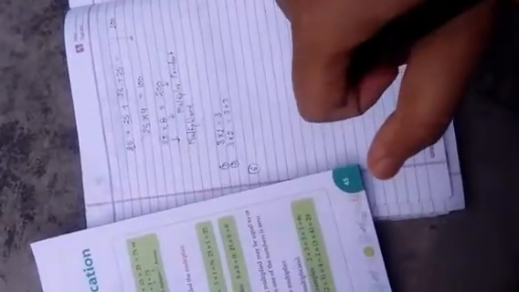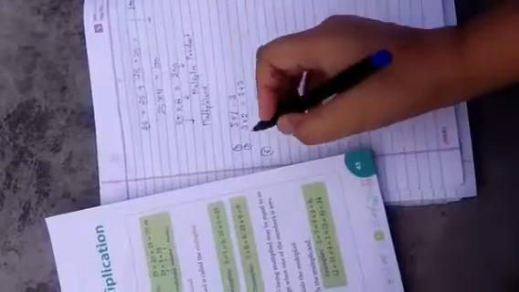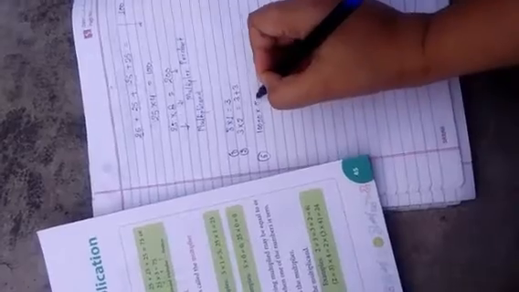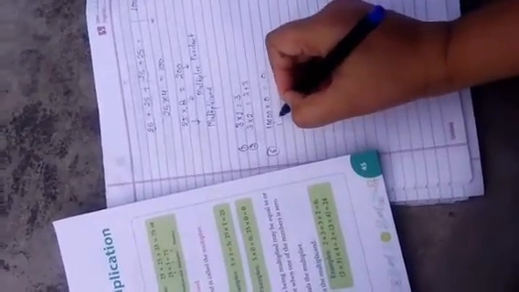The sixth property: the product of any number multiplied by 0 is always 0. If any number, not a particular number, whether a greater quantity or a lesser quantity, even a lakh, is multiplied by 0, it will be 0. Suppose 10,000 multiplied by 0 equals 0, and 1 multiplied by 0 is also 0.